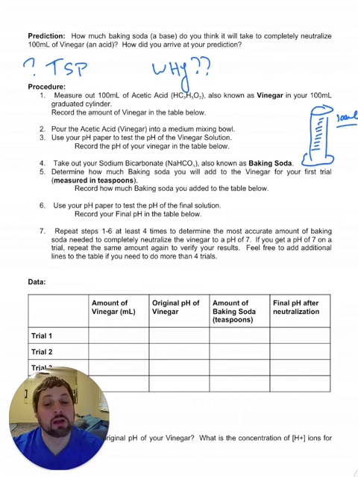So for trial 1, let's say we tried to measure out 100 milliliters and we only got 99. We're going to put 99 milliliters in the table. If you got 101, that's fine. We just want to make sure that we are recording the exact volume in our data table. So I've measured out 99. I'm going to record 99 milliliters.